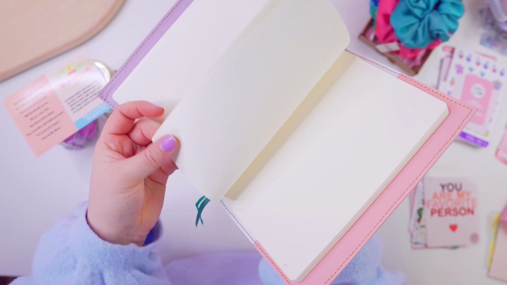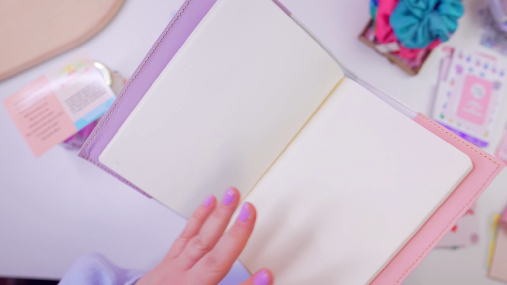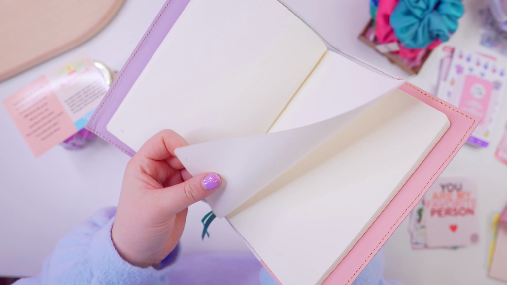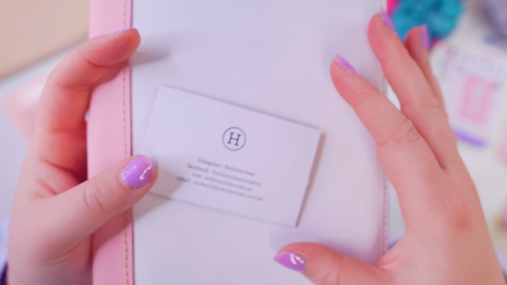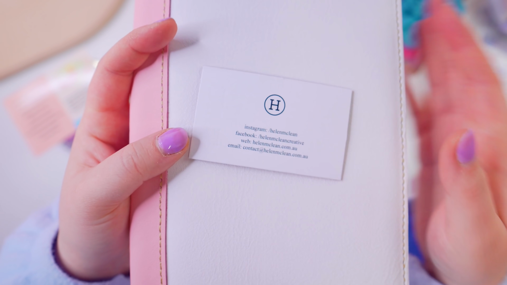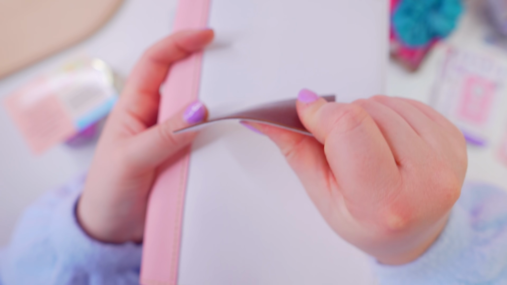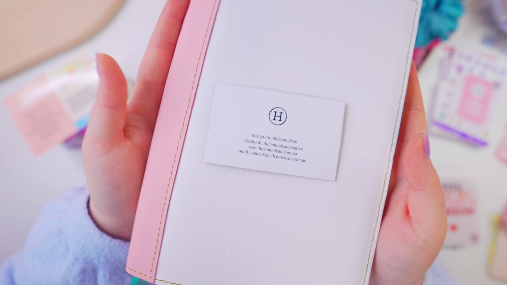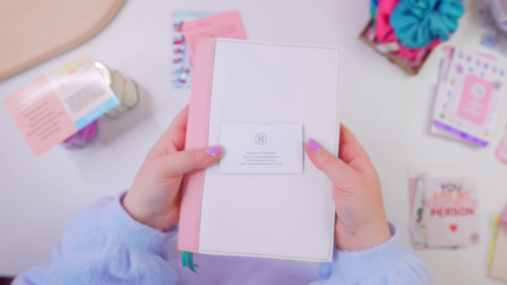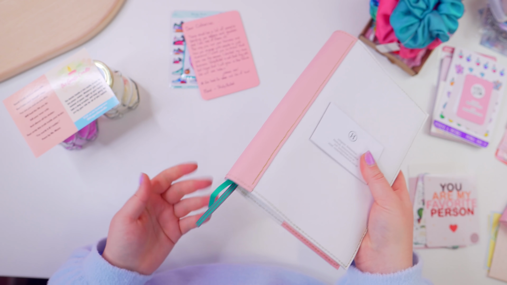I really love the paper, and to be honest, the planner that I'm currently using now isn't as nice as Electrum paper. So if you're looking for leather goods, you can find it just here. And I really love a business card. It's like a piece of leather. Can you see it? But thank you so much, Helen, for that. It's absolutely stunning. I cannot wait to use it.